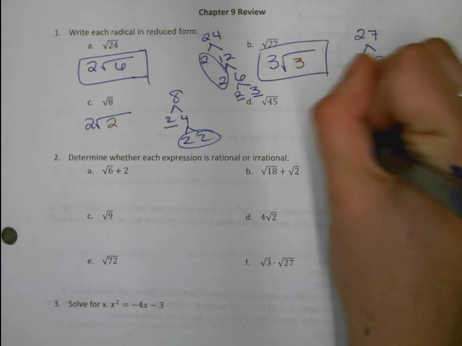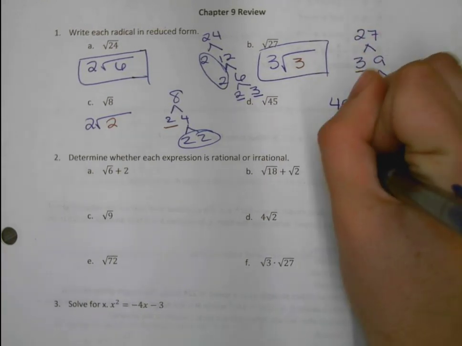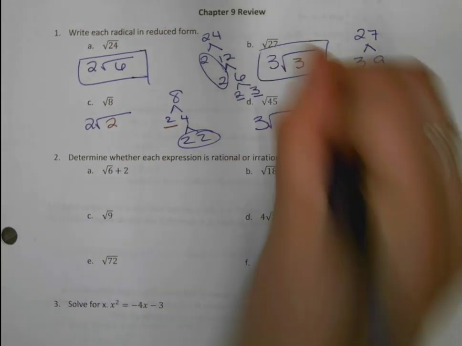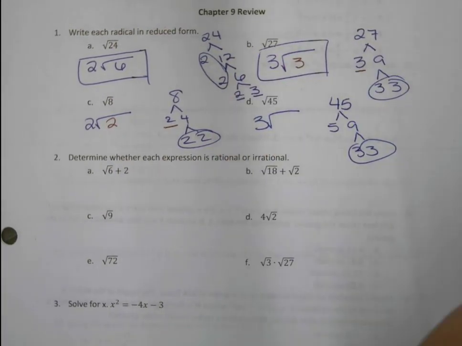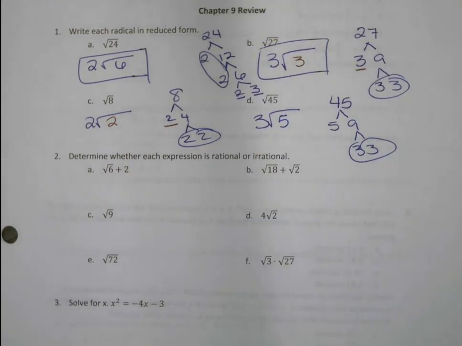Same thing for 45. I have 5 and 9, and 3 and 3. I have a pair of 3's. They turn into 1 and go outside. And then I have 5 left over on the inside.